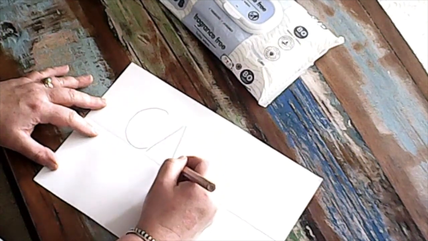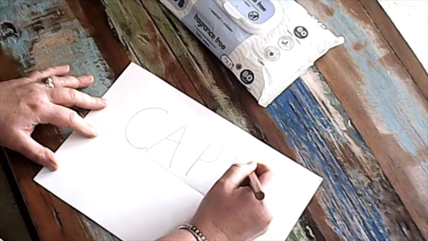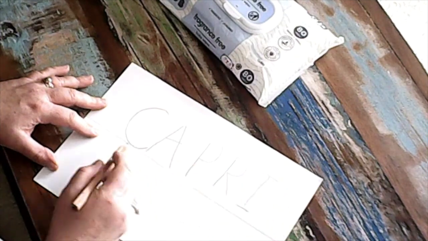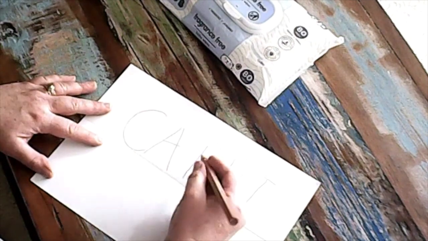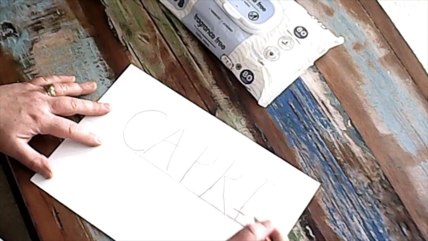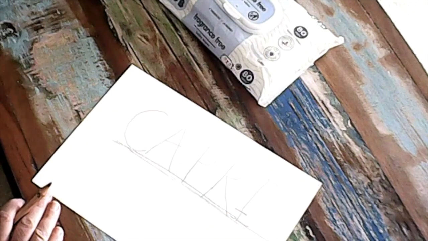So if I just do Capri's name, then all of the letters go above the line. Okay. The other thing I meant to say was try and get your letters all the way down to the line, so that they're touching this line down here.